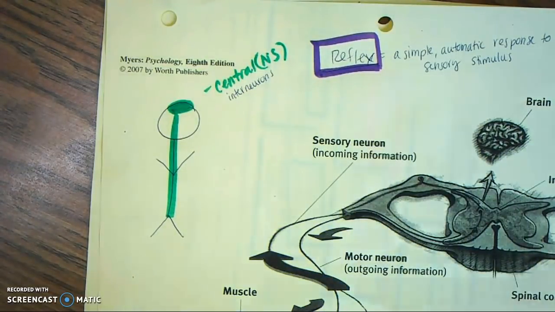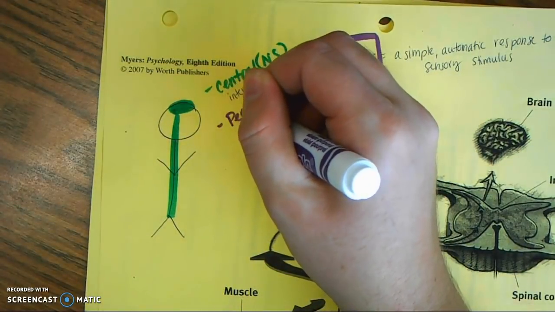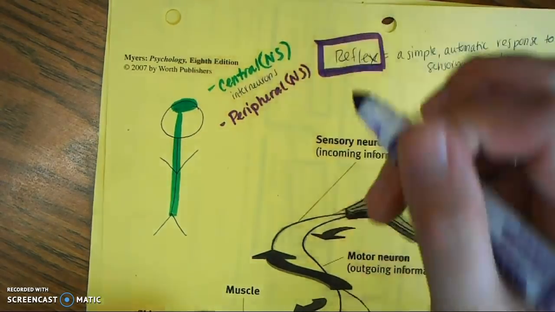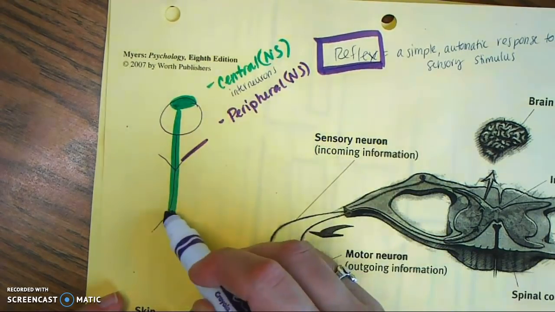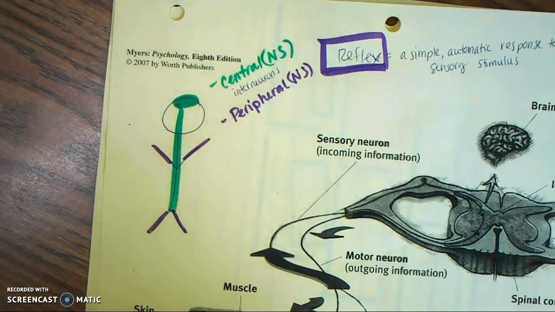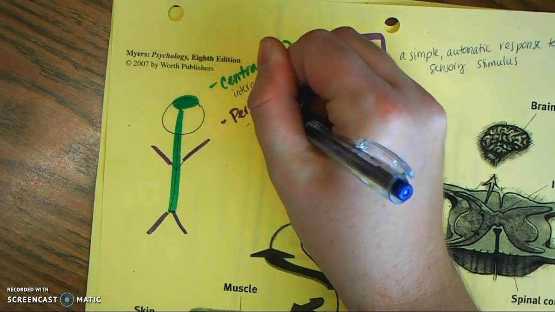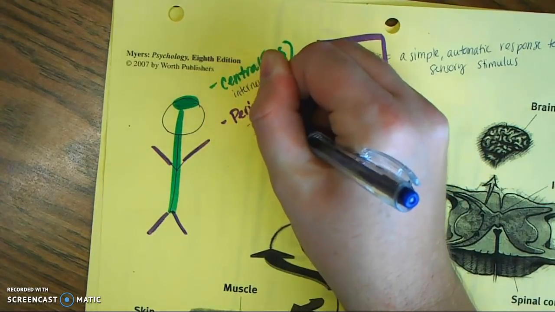And the peripheral nervous system, also known as PNS, is what connects the outside, the periphery, if you will, of the body to the central nervous system. And the peripheral nervous system is made up of sensory neurons and motor neurons.